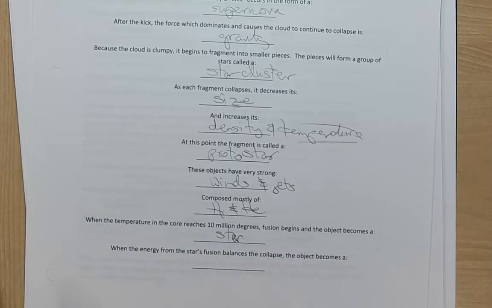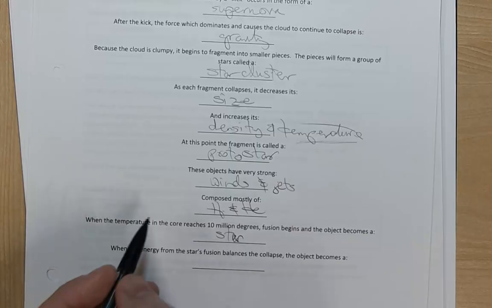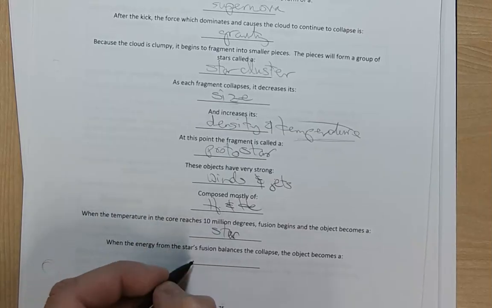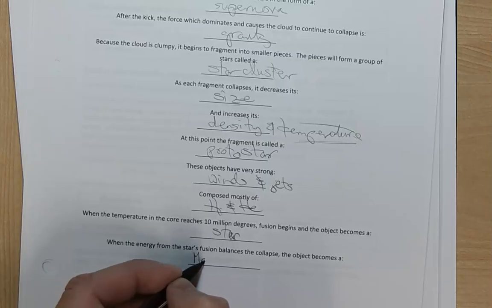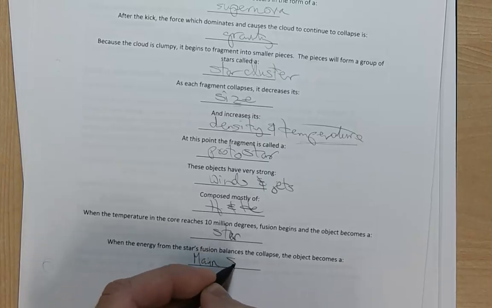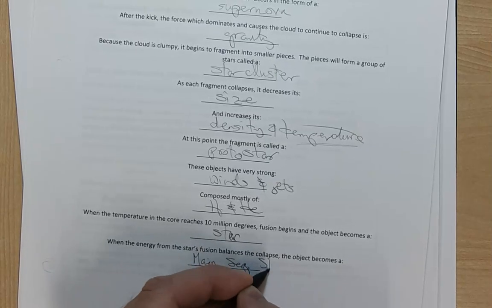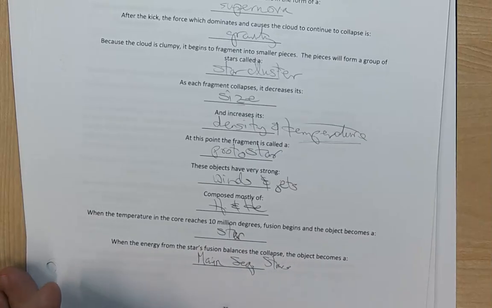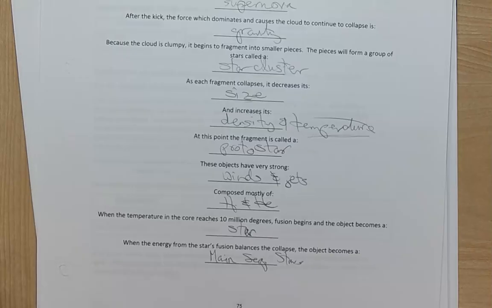So once the fusion starts, it becomes a star, but it takes a little while for the light, the luminosity, the radiation pressure from that star to bring gravity into balance, at which point the object becomes a main sequence star. And you have a fully matured adult main sequence star.